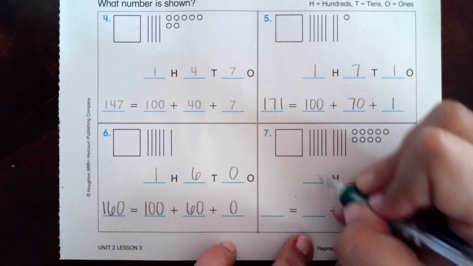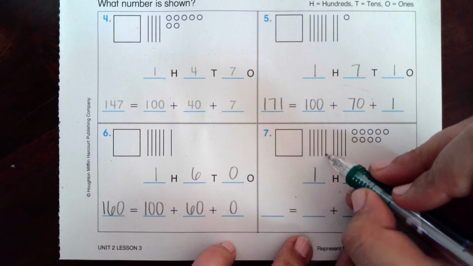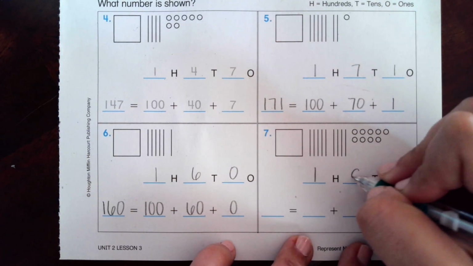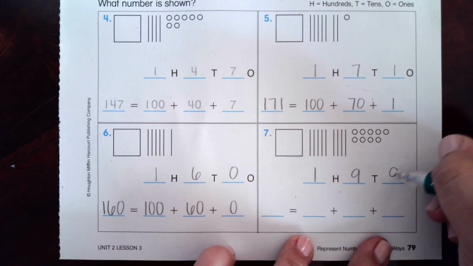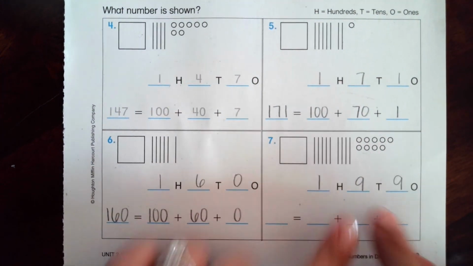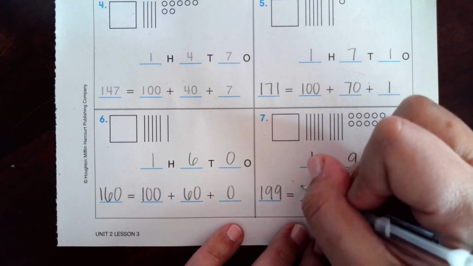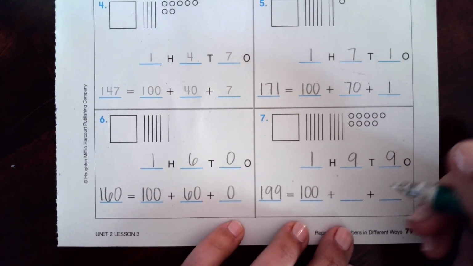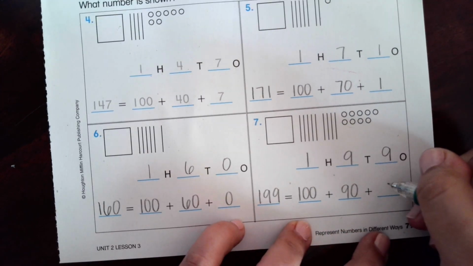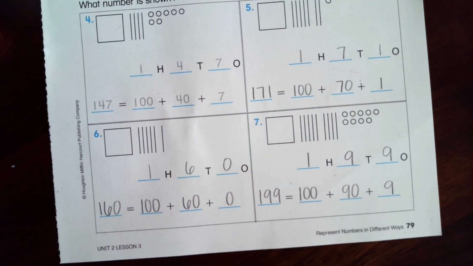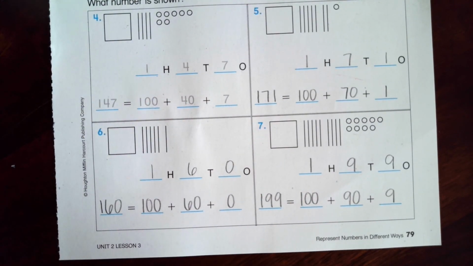And the last one, I see 1 hundreds box. I see a group of 5 plus 4 more, so that's 9. And I see 9 ones. So my number is 199. And then I have 100. I have 9 tens, so that's a value of 90. And I have 9 ones, so 199. Okay, I hope you're starting to feel more comfortable with the boxes, sticks, and circles and the expanded form.